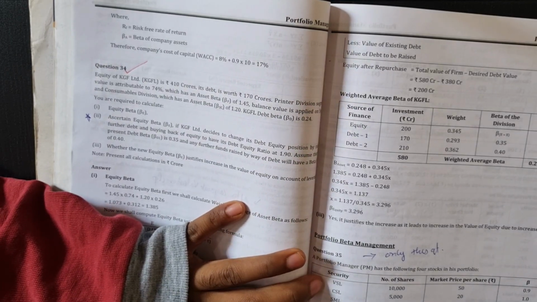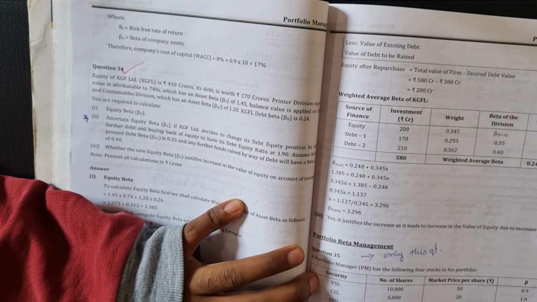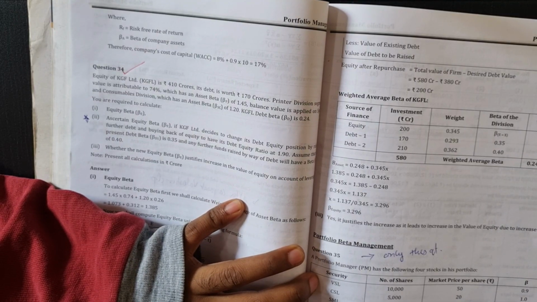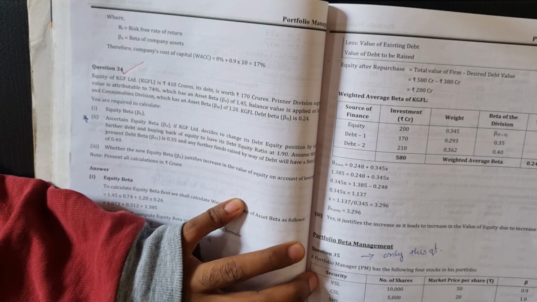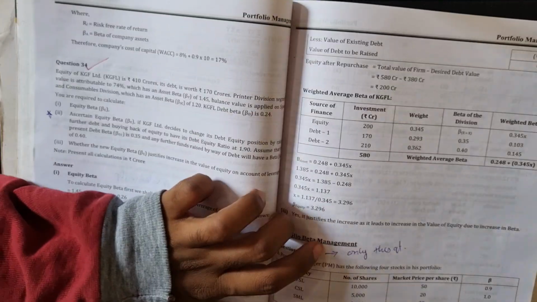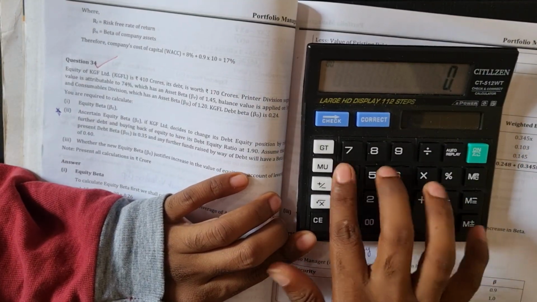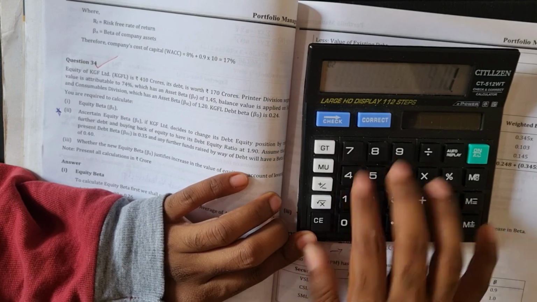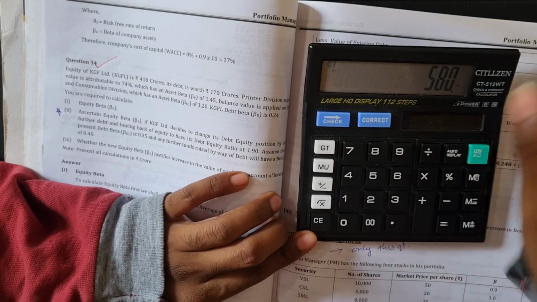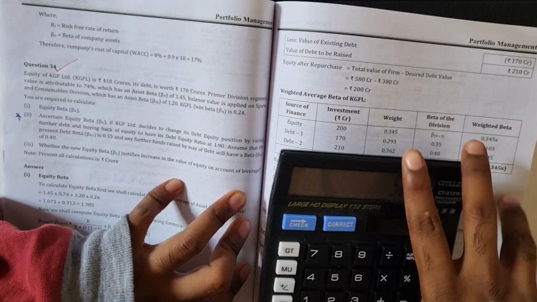Equity of KGF Limited is 410 crores, and its debt worth is 170 crores. So what is the total value of KGF Limited? It is 410 plus 170, which is 580. Now it has two divisions.